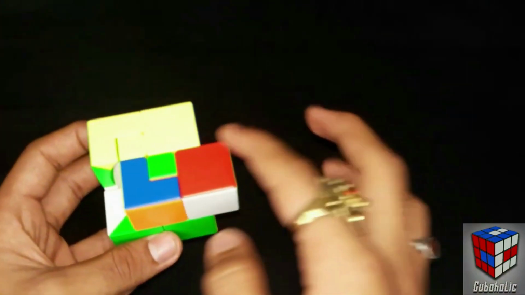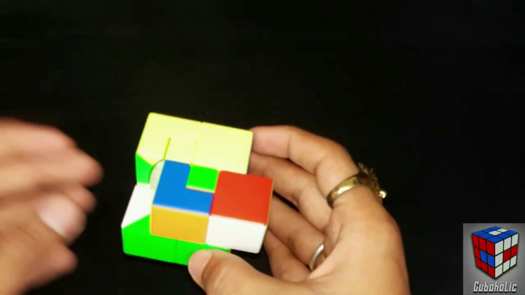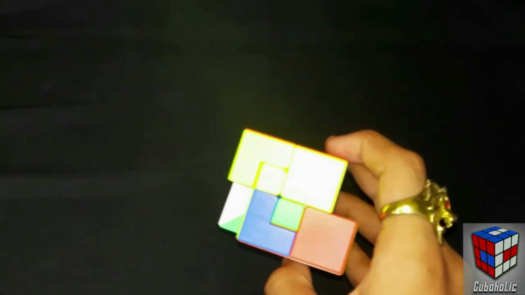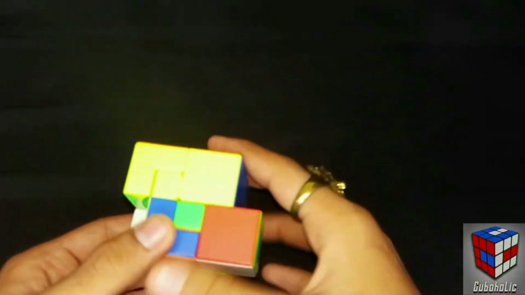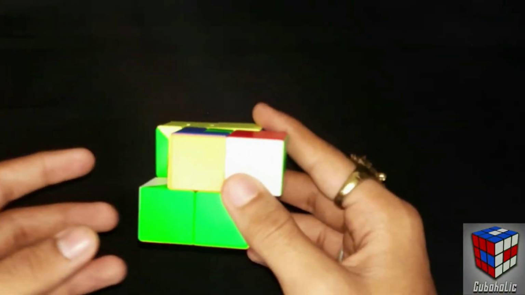The bottom is a square and we have a Z at the top. To solve this we have the algorithm, and remember in this Z we have the top 2 corners connected properly and the bottom 2 corners are to be oriented.